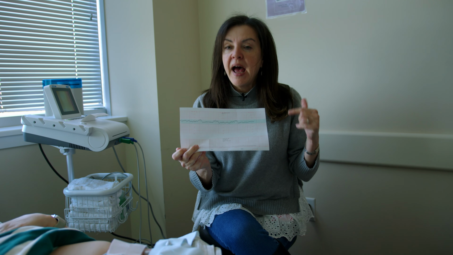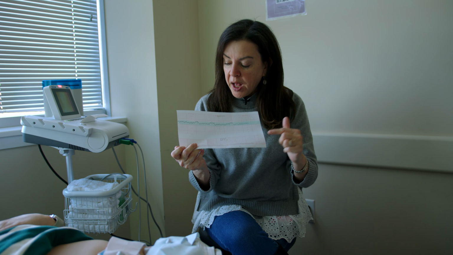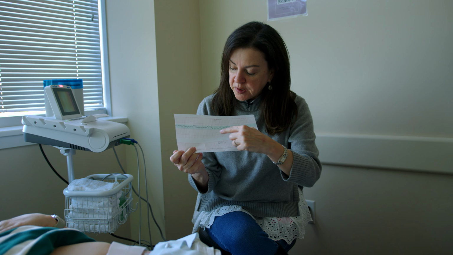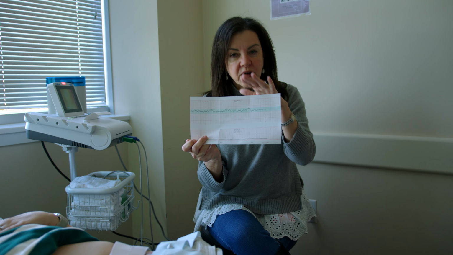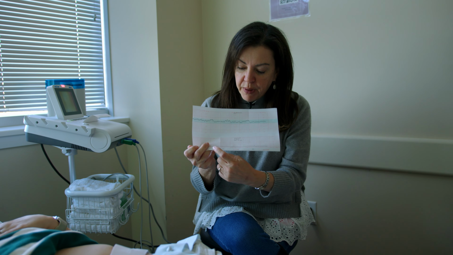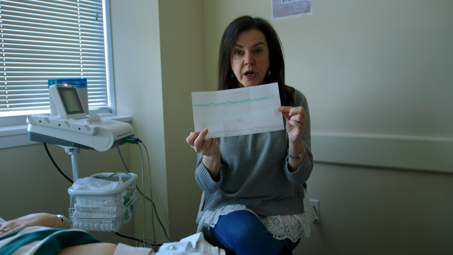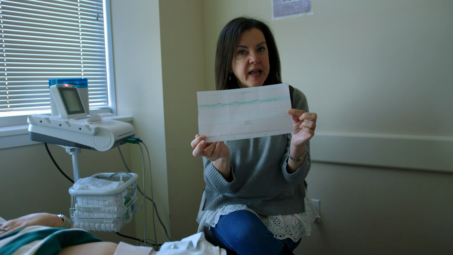And depending on how far along you are in the pregnancy, after you pass 32 weeks, what we ought to see is accelerations in the heart rate whenever the baby moves. And you can see that we're seeing several good accelerations here. What we shouldn't see is a really flat line or dips in the heart rate that occur repetitively. This bottom line is monitoring for contractions, and she's not having any.